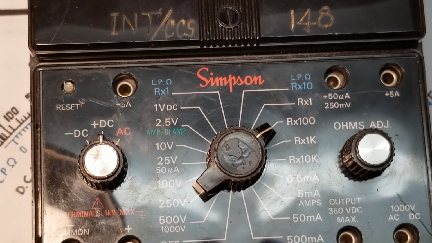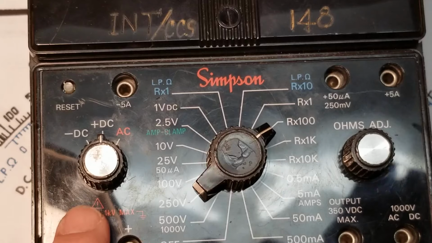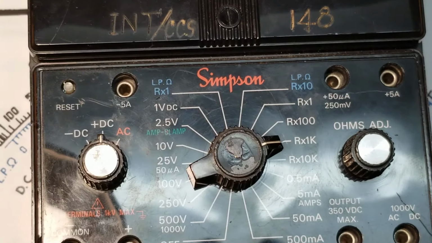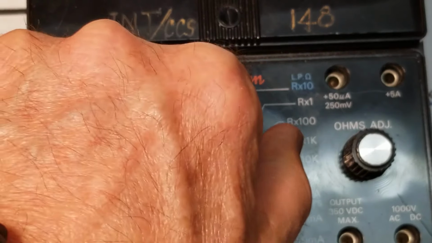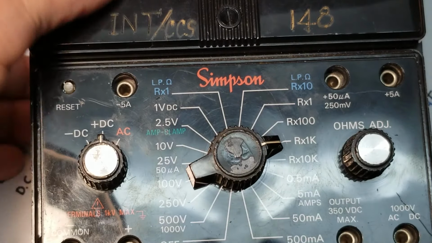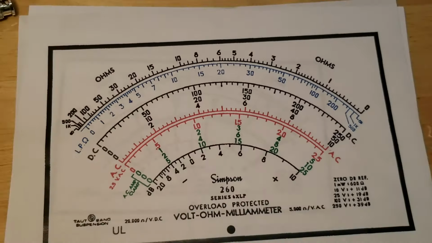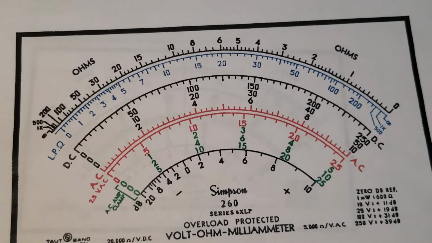I wanted to take a look at homework 3.2 for my course, and we're going to look at that front page. We're going to talk about what would happen if I were reading resistance at the setting of R times 100 and R times 1K. So that's why we're going to consider those two settings, and we're going to be using this display again, just for demonstration purposes.